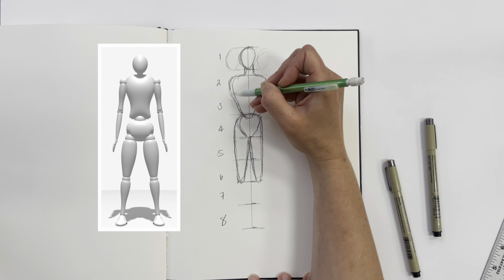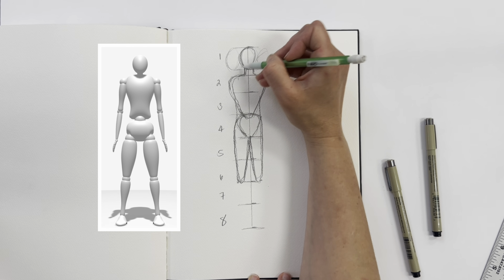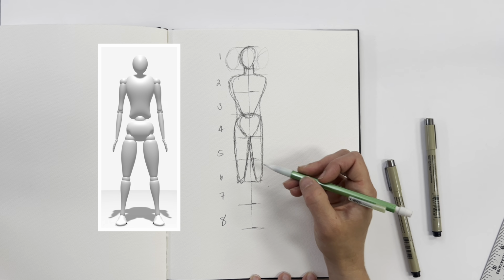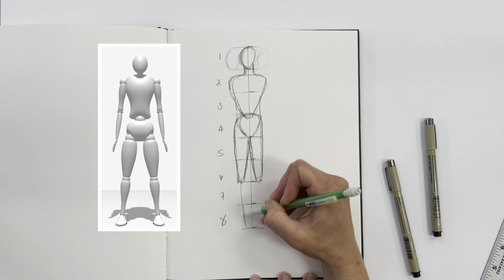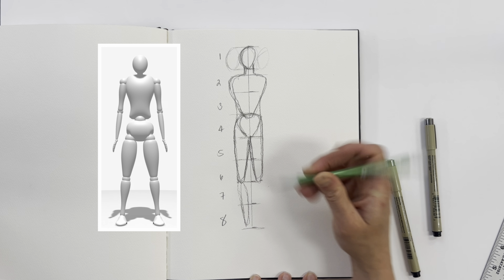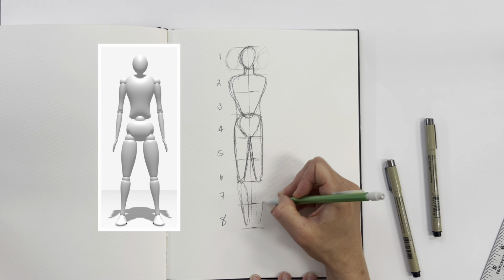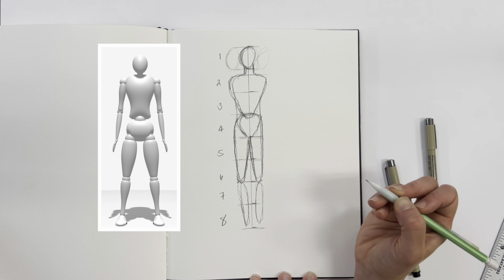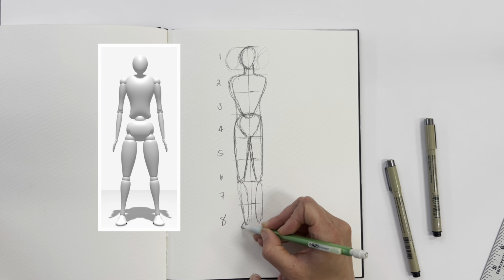So going down to box number 6, I'm connecting my legs here, and the knee goes all the way up to the hip and then to the center of the pelvis. Then the rest of the leg, of course, we have our calf down to our foot, and the foot does need to stay in box number 8.